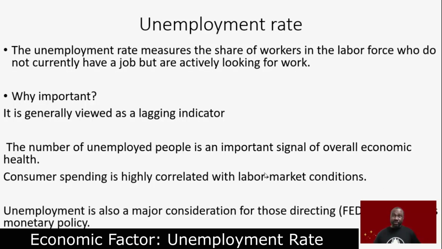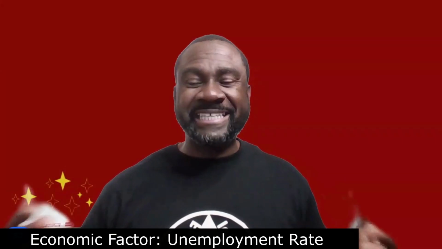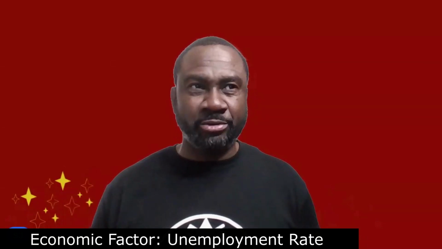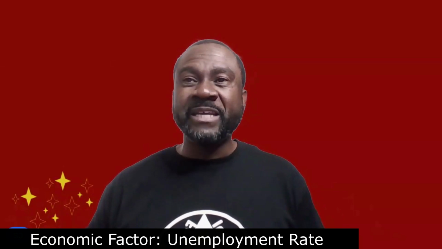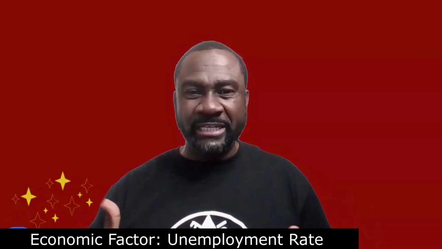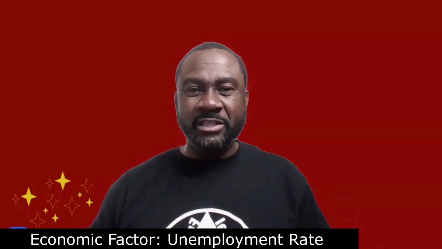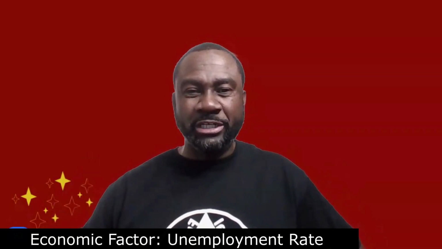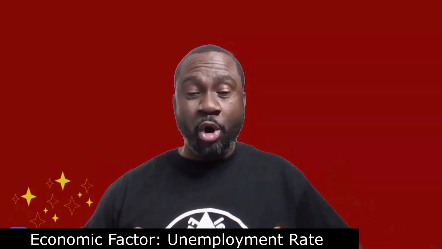Unemployment is also a major consideration for those directing the country's monetary policy. As investors, we need to know that the central bank in any country is important because of monetary policy. They set interest rates and do all that. Why? Because they want to stimulate the economy. They want to help lower the interest rate so companies can borrow money so they can grow.